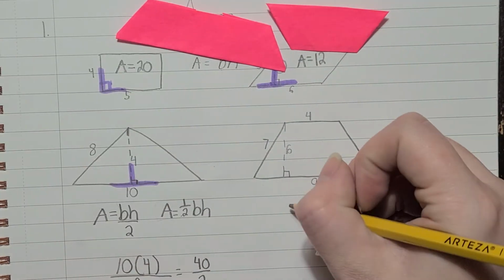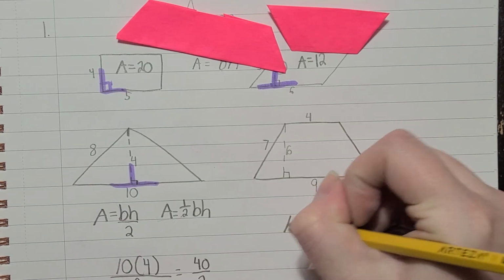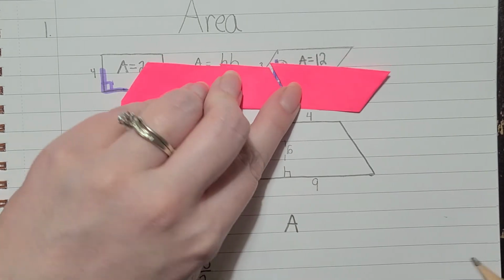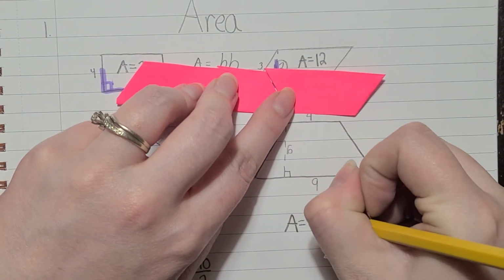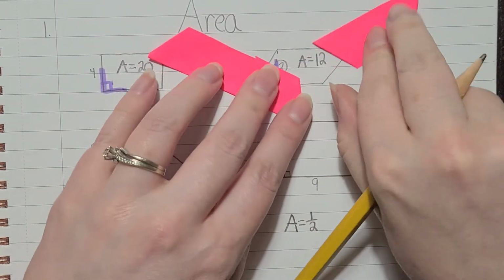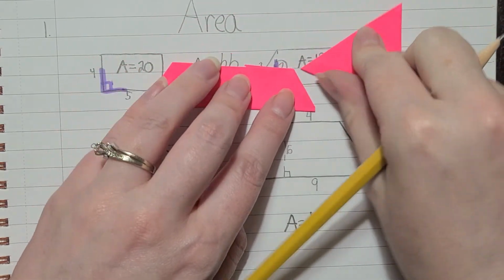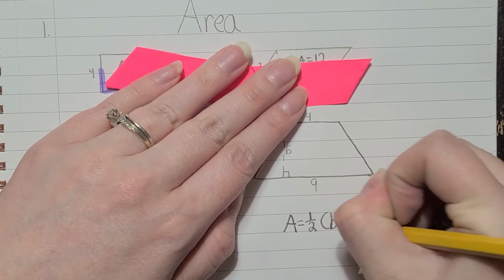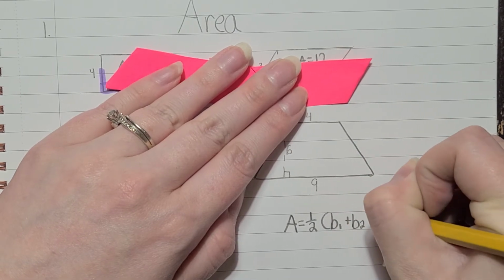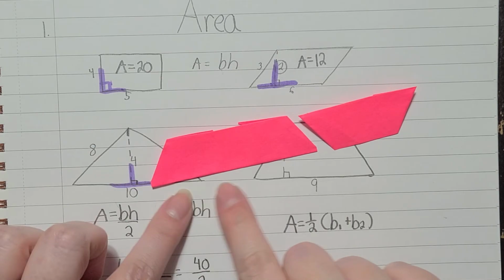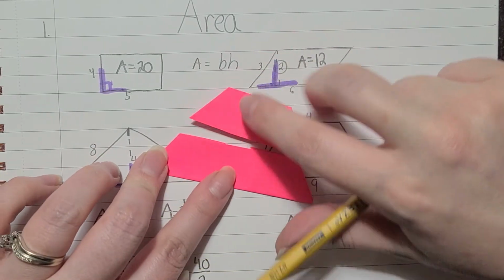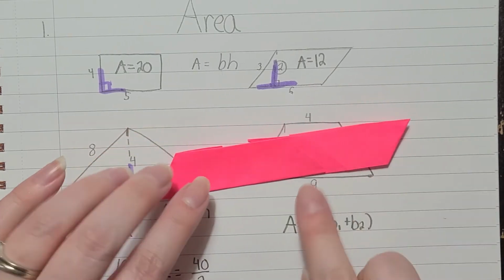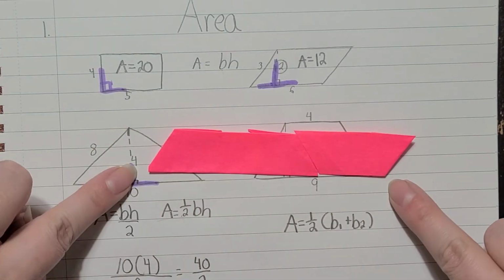So we have the formula from your reference chart, but we're going to talk about how it's put together while we do it. The one on your reference chart says half, so they've already cut it in half. Your base 1 plus your base 2: you see how we had our original base and our second base, our top and our bottom, and now when I've lined them up, I have to add them together to get the full length.